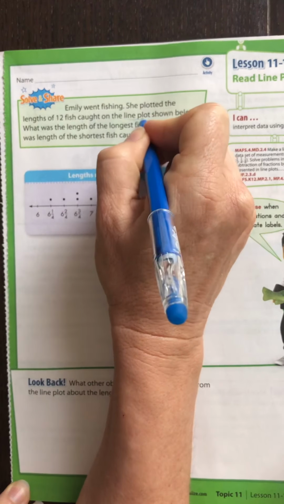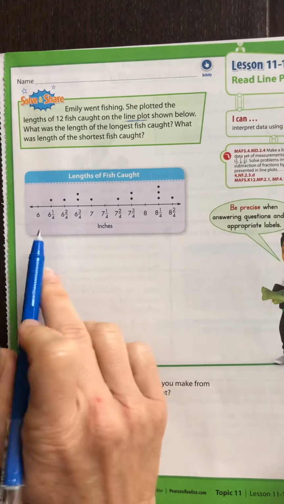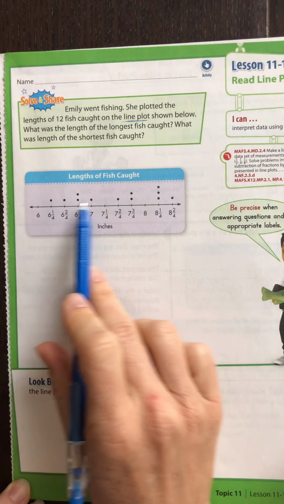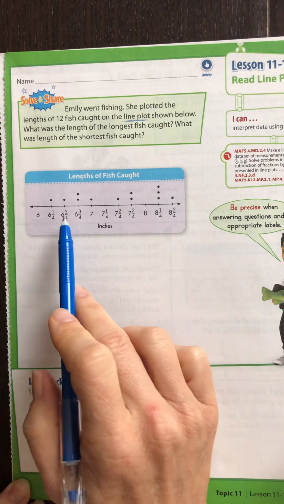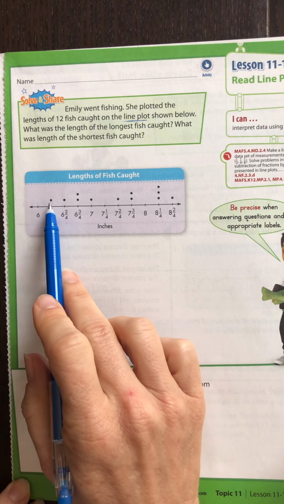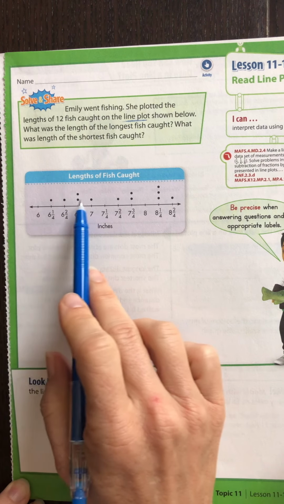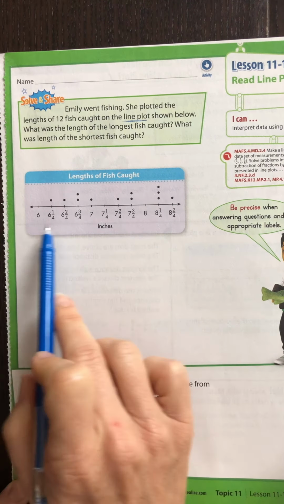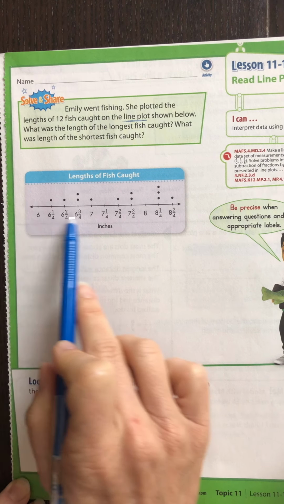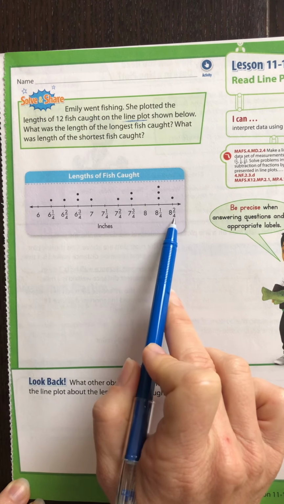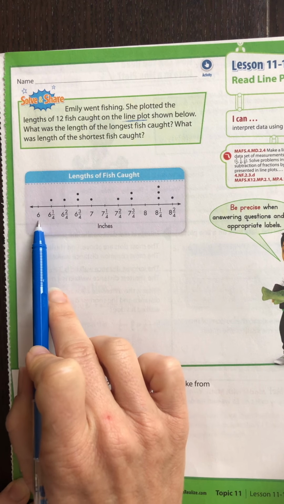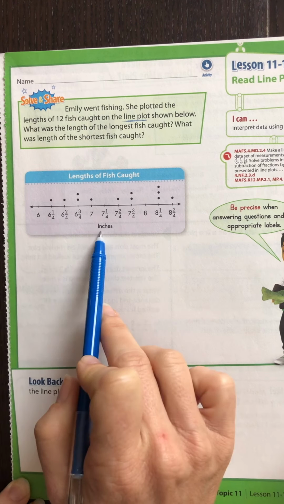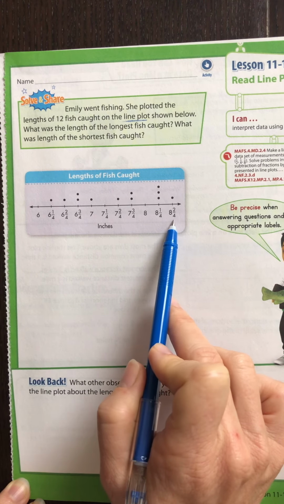A line plot is simply a number line where above the number line we plot data. Data are pieces of information that we collect. Below on the line plot is the set of numbers that represent a scale. So this scale ranges from 6 inches to 8 2/4 inches.